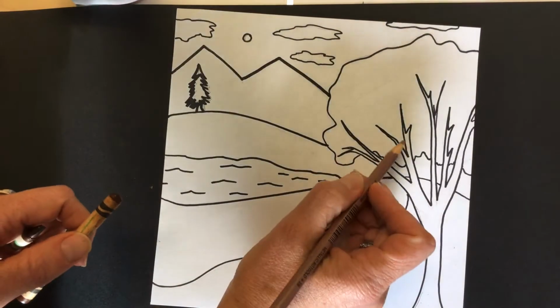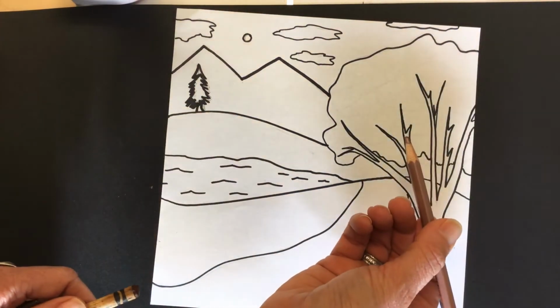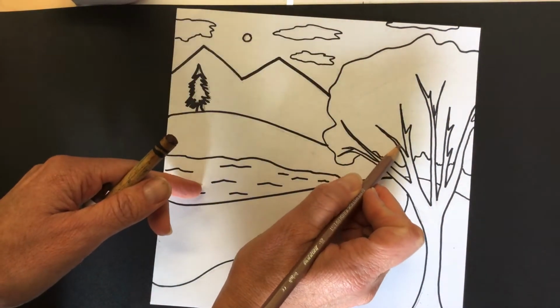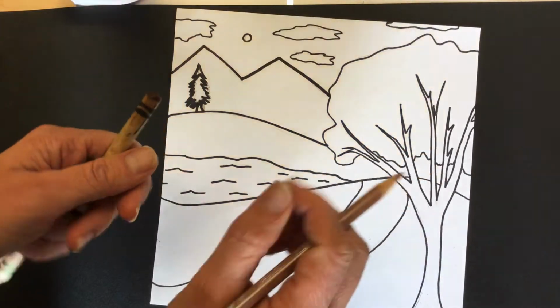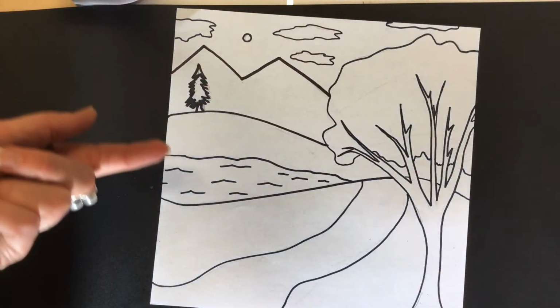If you're trying to get into a small area, what do you think would work best? If you said a colored pencil, you'd be right. Because it has a smaller tip, it's easier for you to get into those little nooks and crannies, those small areas, versus a crayon.